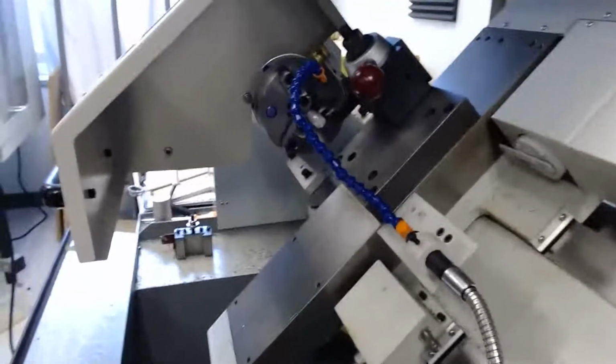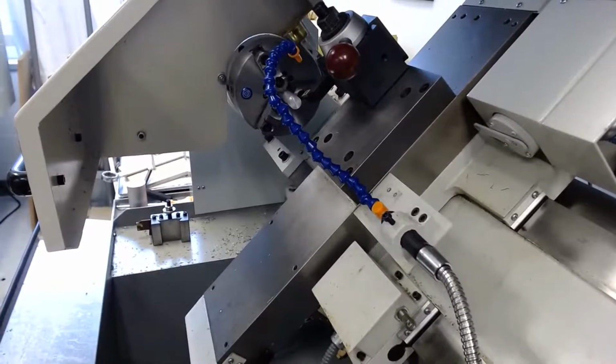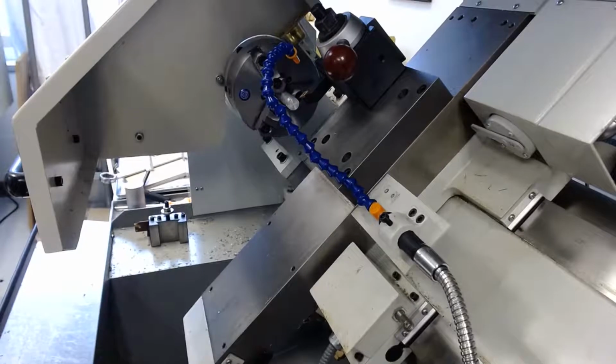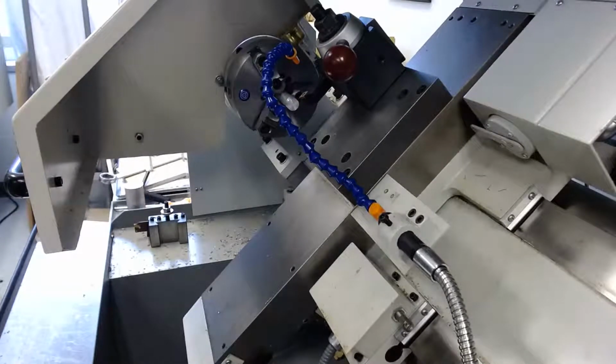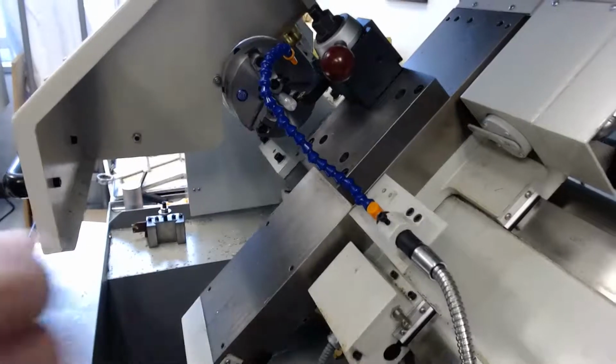You guys are getting front row access here. Never seen before. Let the chips fly. All right. So let's get going here.